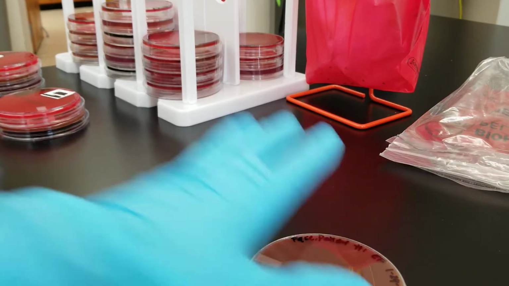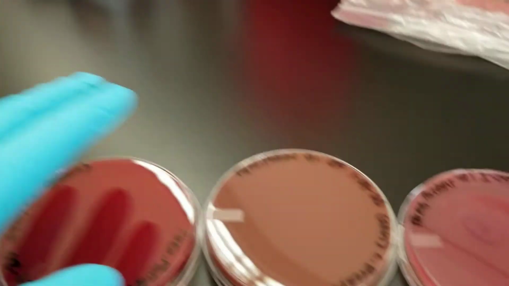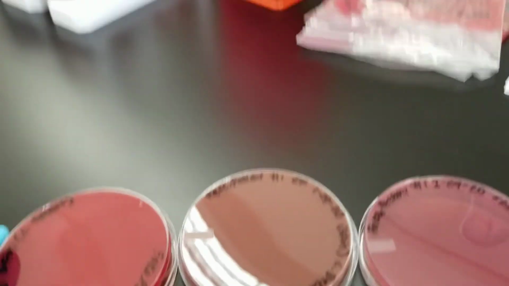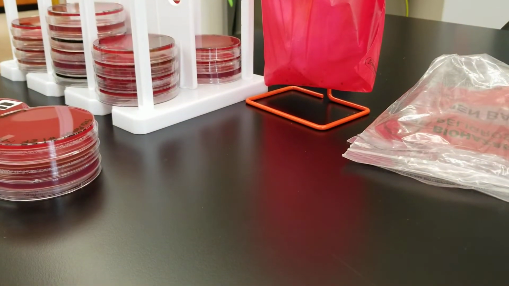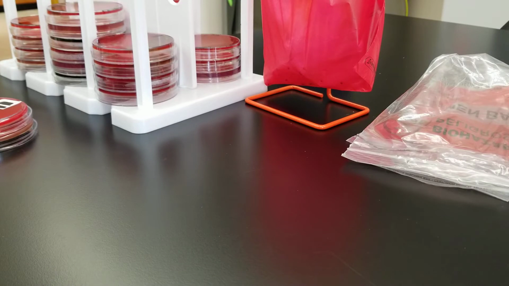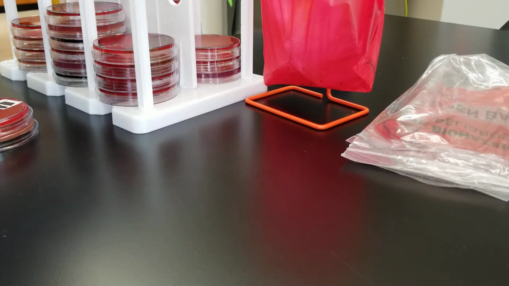All right, this is on chocolate. So the skin is the blood, chocolate, MacConkey. Nothing grew on the MacConkey. Okay. All right. I don't think the other set grew anything. Next one we're going to do is ear.